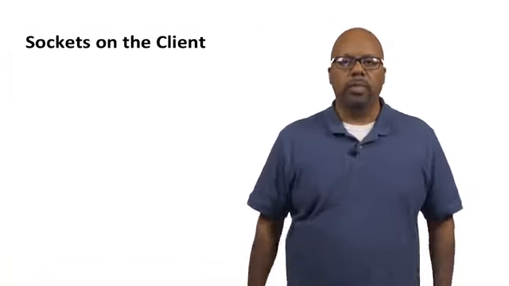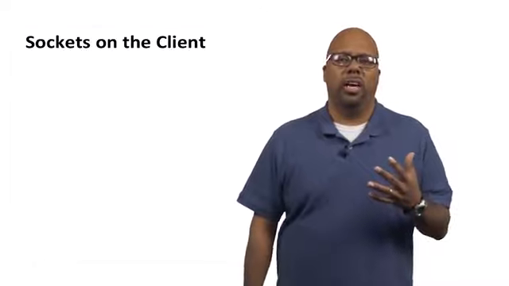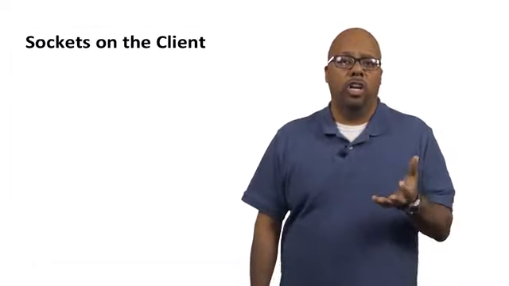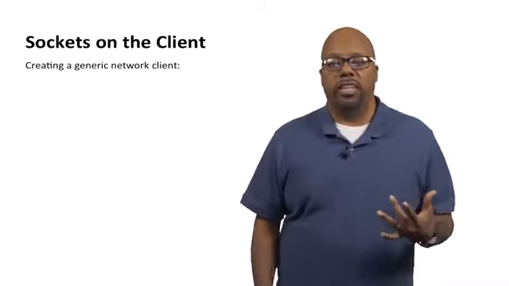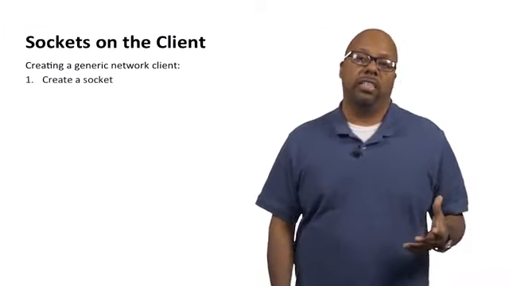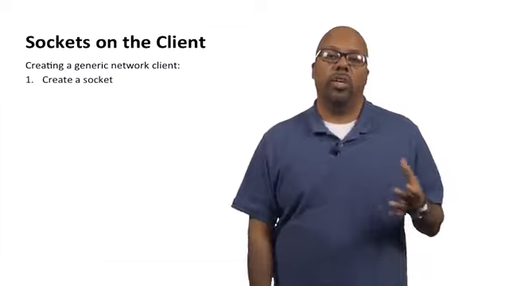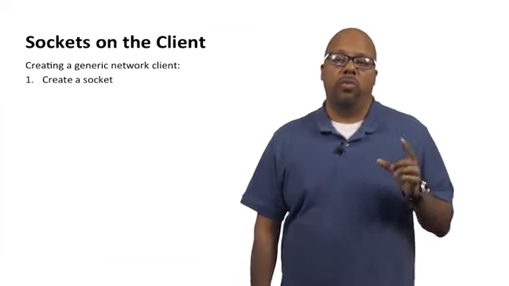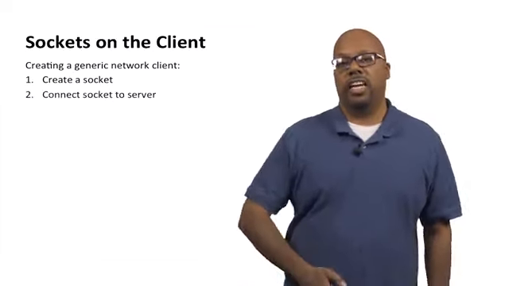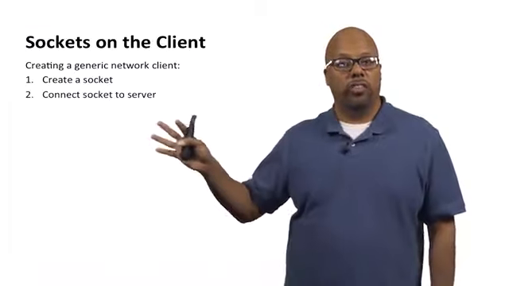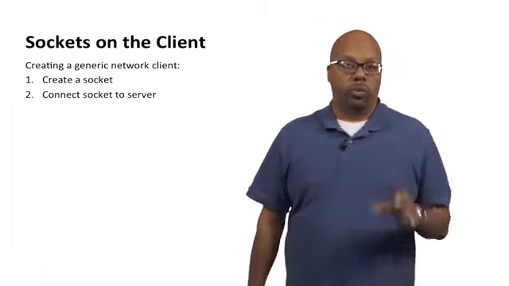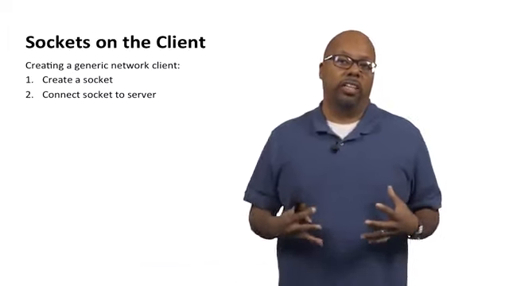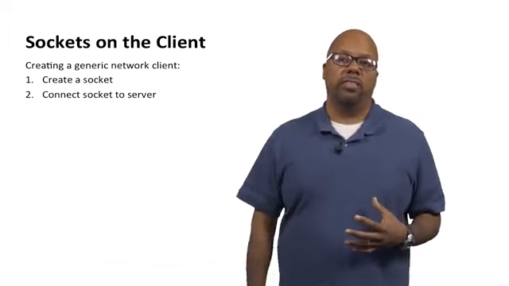So here's what the outline of the structure of such a piece of code, a code for a client, would look like. First, if you want to make this generic network client, you got to create a socket, okay? So we're going to have a little code that creates a socket. And then once you created the socket, you got to connect the socket to the server, right? So on the server side, there's got to be a socket, and you've got to connect those. When you create the socket, you're creating it locally on the client. You connect it to the server's socket.